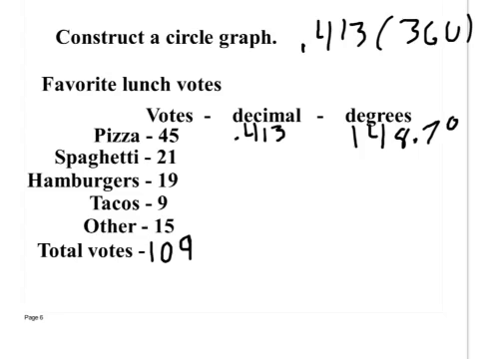Spaghetti. I need to find my decimal for spaghetti. Someone want to raise your hand and tell me how I find that? Blaine? Multiply by 100? Wait, your degrees? My decimal. Divide by 109. I take 21 divided by 109. That gives me 0.193.